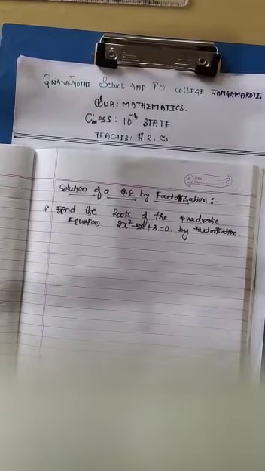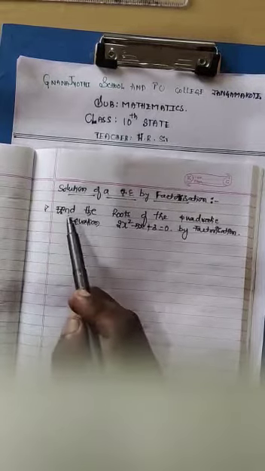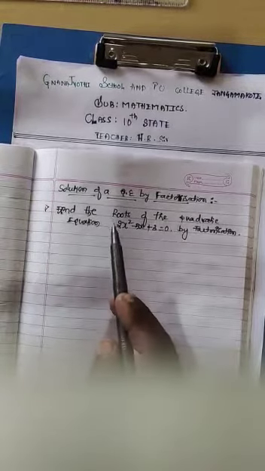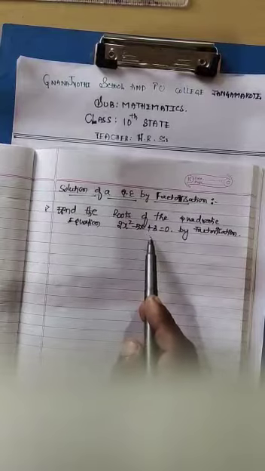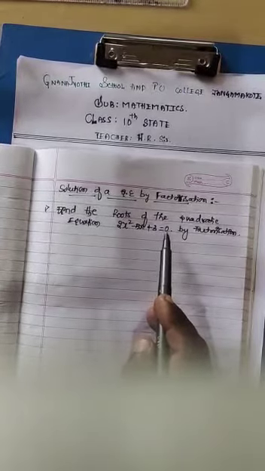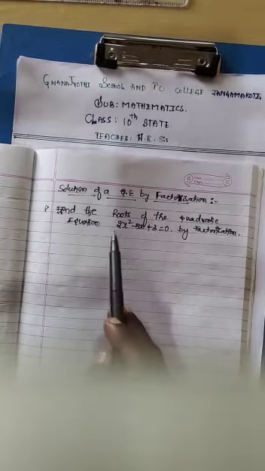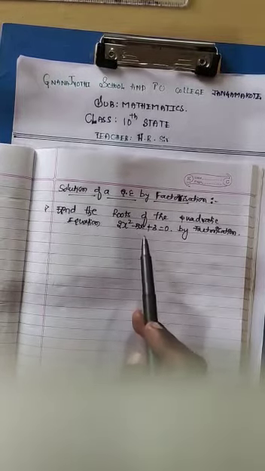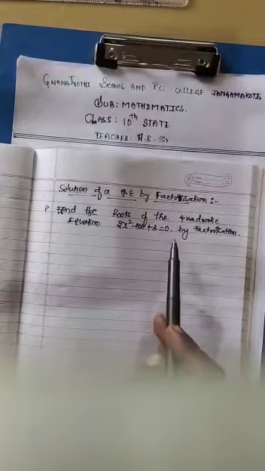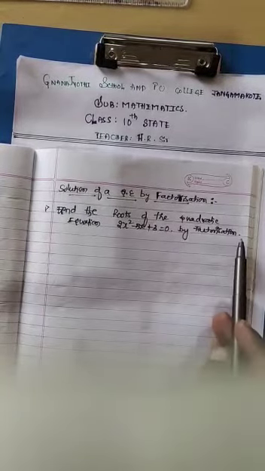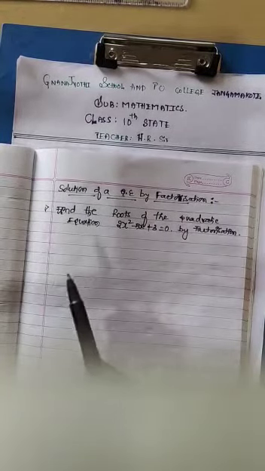So, solution of a quadratic equation by factorization. Here we have a question: find the roots of the quadratic equation 2x square minus 5x plus 3 equals 0. I'll repeat the question once again: find the roots of the quadratic equation 2x square minus 5x plus 3 equals 0 by factorization. Okay.